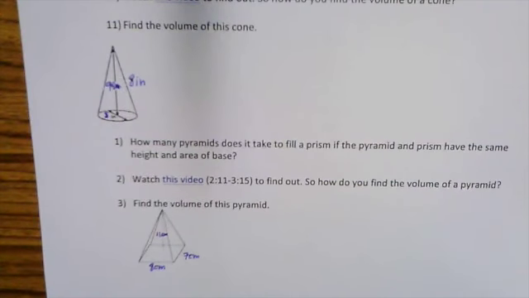Okay, so now that you've seen that a cone takes up exactly a third of the space of a cylinder, basically when we're trying to find the volume of a cone, we can first look at it as though it was a cylinder and then just simply take that volume and divide it by 3 or multiply it by 1/3. I use those two expressions interchangeably, multiplying by 1/3 or dividing by 3.